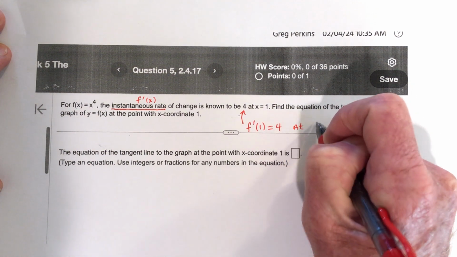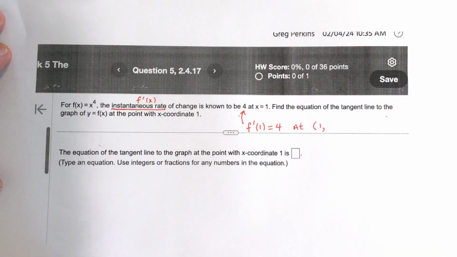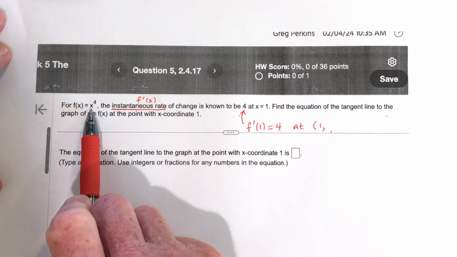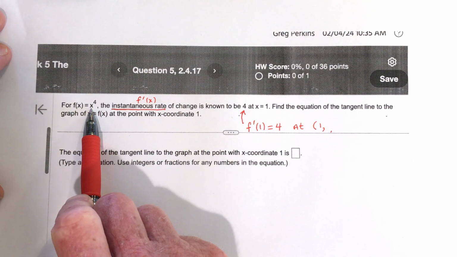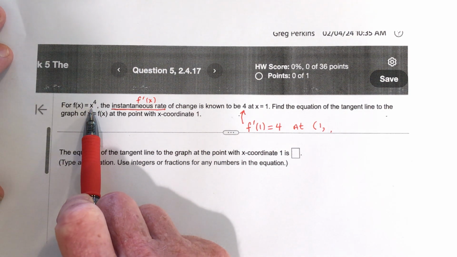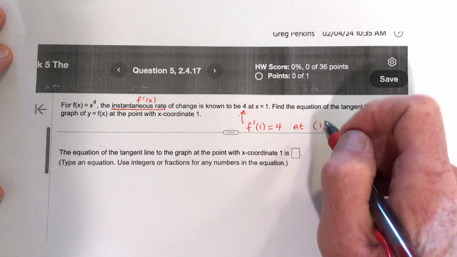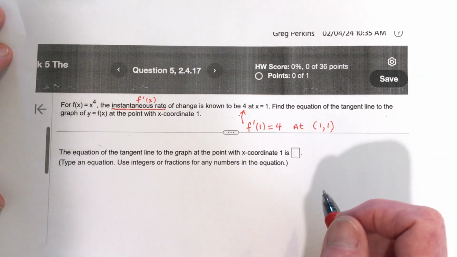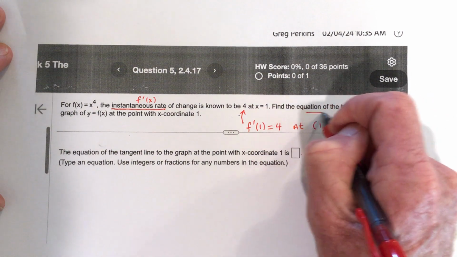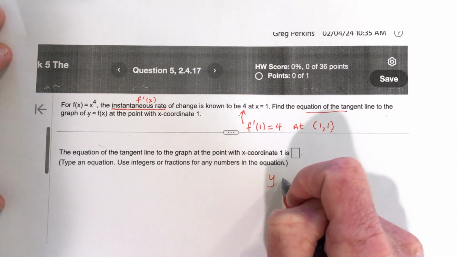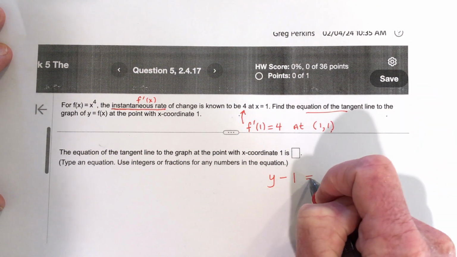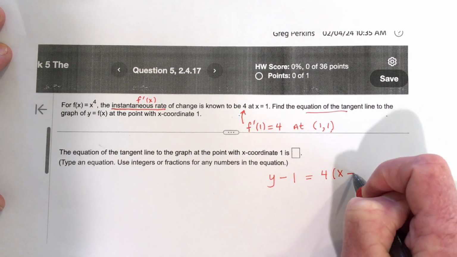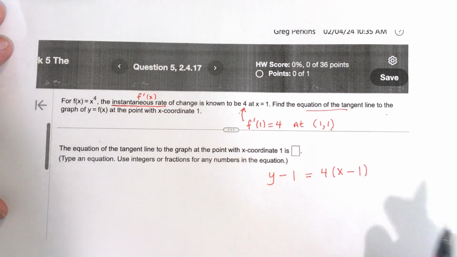So in other words, at the point when x equals 1, and then we have to find out what y equals. Well, if you just take that x equals 1 and plug it in right here, it's going to be 1 to the 4th. And 1 times 1 times 1 times 1 is 1. And then find the equation of the tangent line. So that goes y minus the y value of 1 equals the slope times x minus the x value, which is 1.